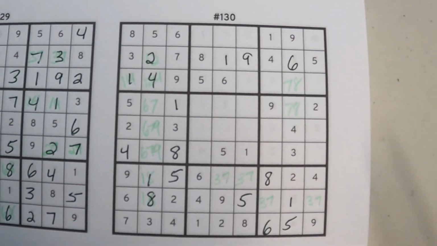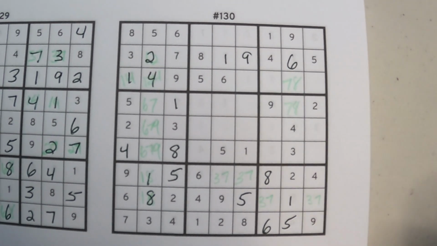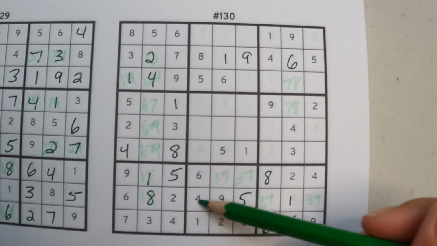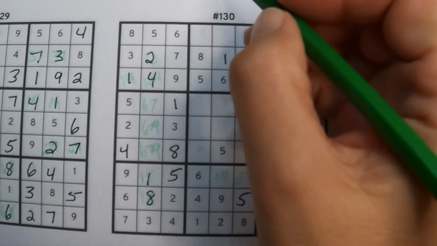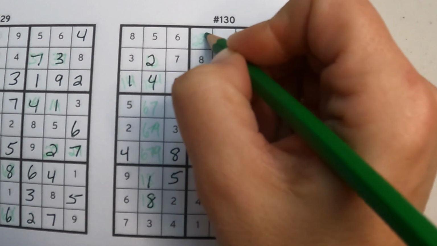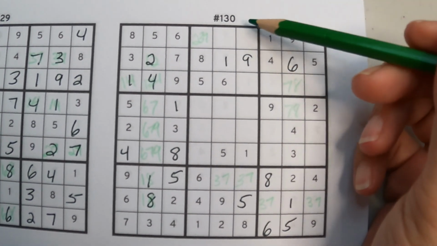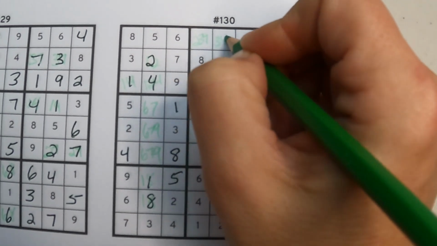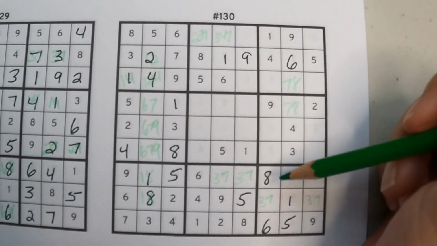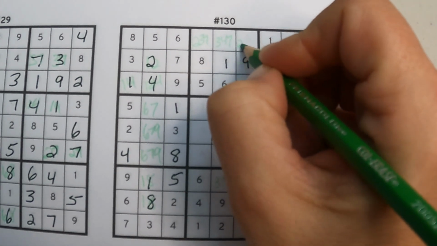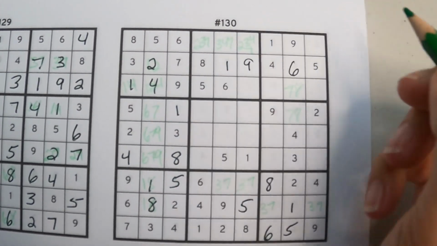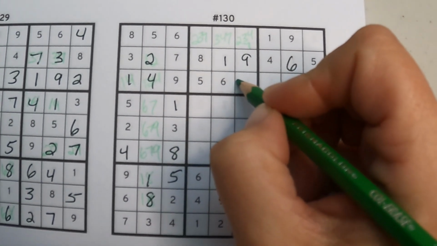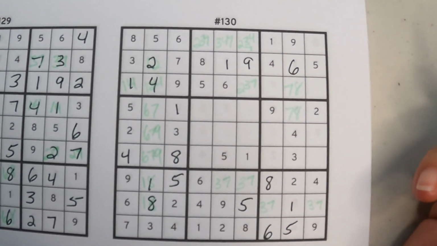If we look at this box, looks like we're missing 2, 3, 4, and 7. We've got a 4 here, so 2, 3, 7. 2 here, so 3, 4, 7. No help here, so 2, 3, 4, 7. We've got a 4 here, so 2, 3, 7.